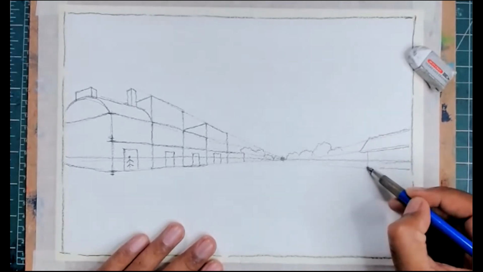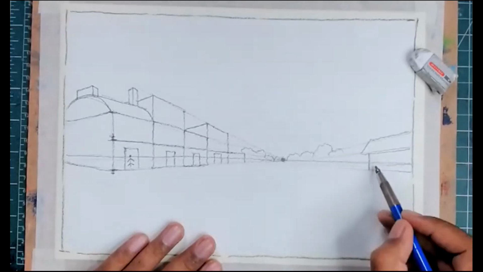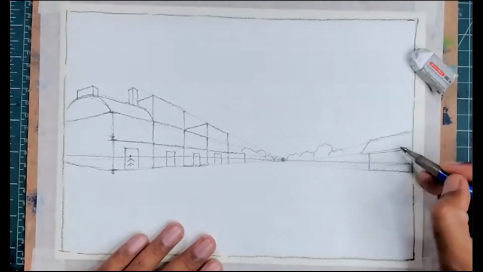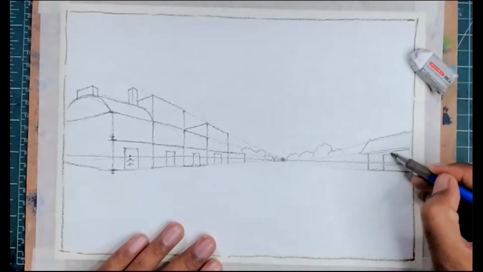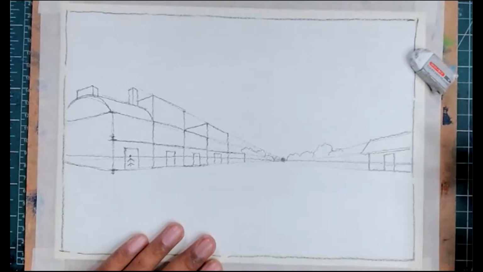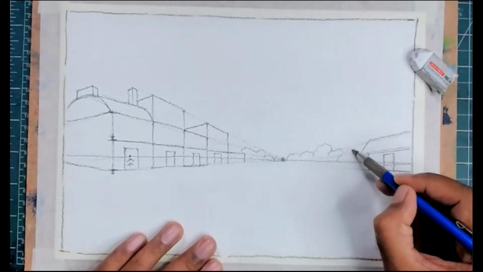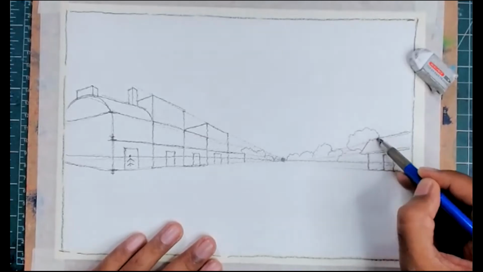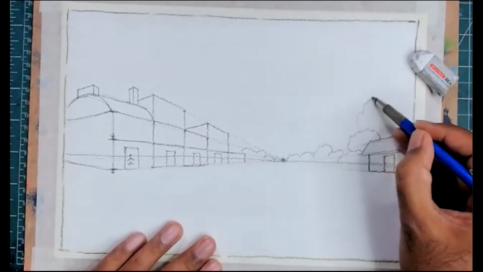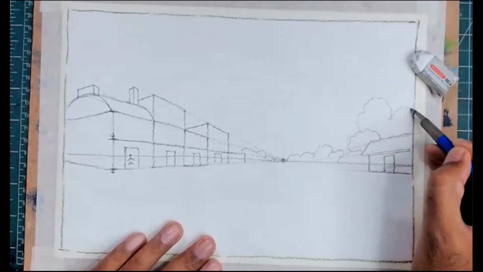The house with the tiles in the top. An old house, maybe. A simple old house. It also has a door. Maybe there are more trees this side. I'll add some more trees.